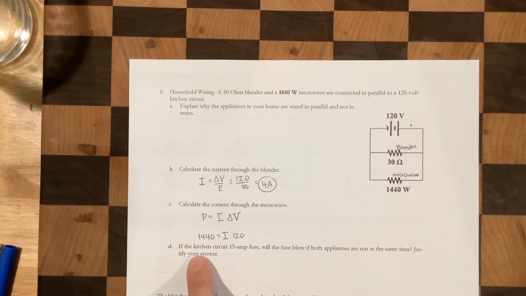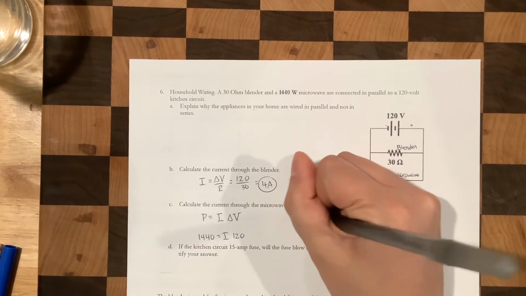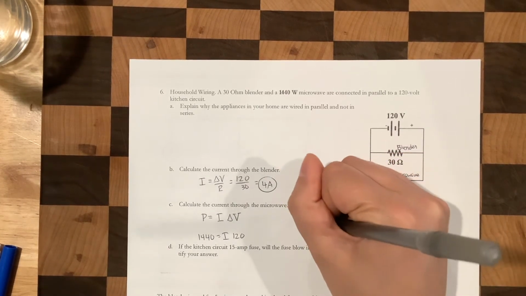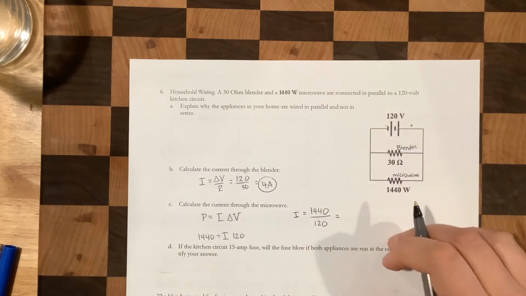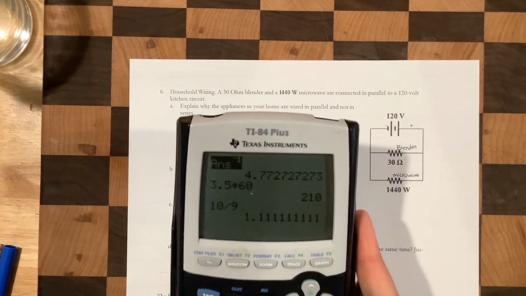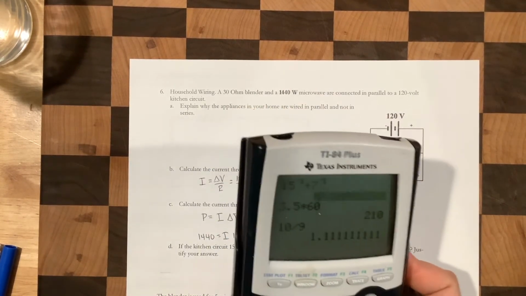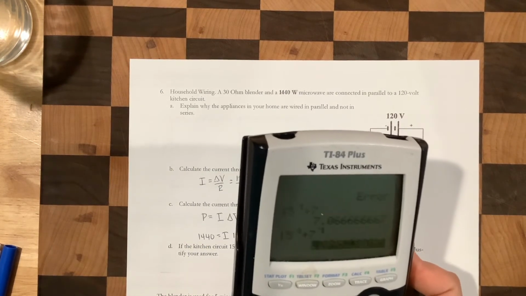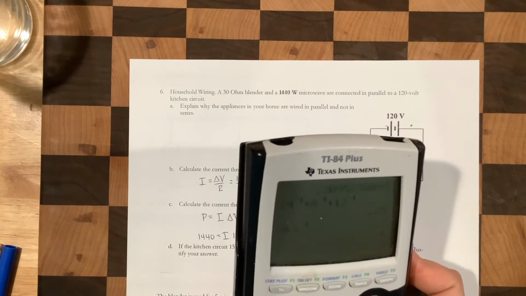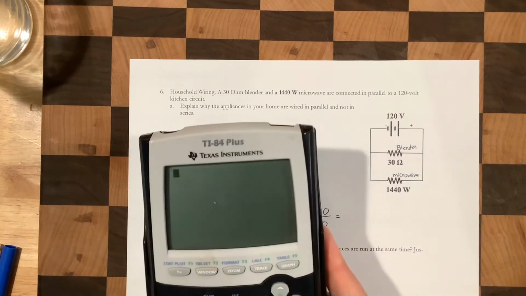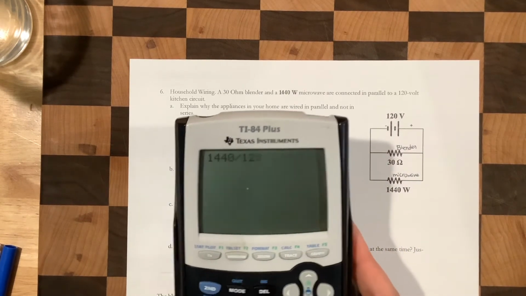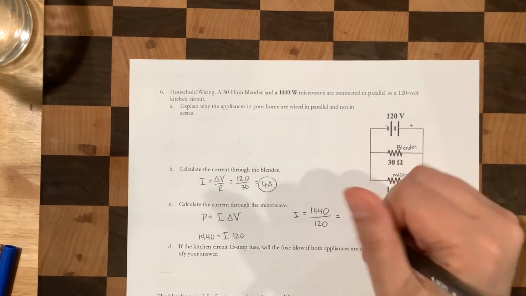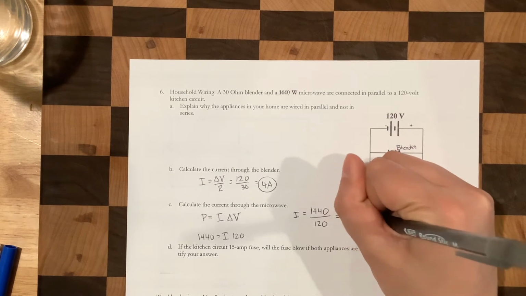So divide to get I. 1,440 watts divided by 120 volts. Sorry, calculators, right? It's 12. So that would be 12 amps.